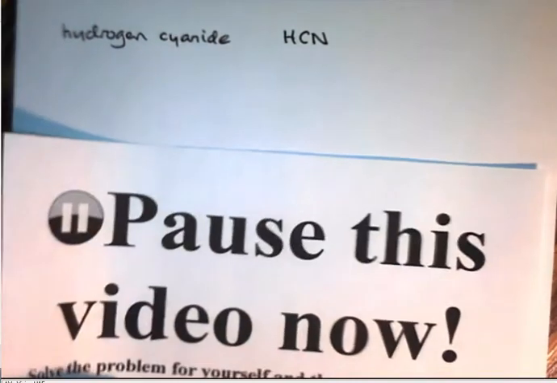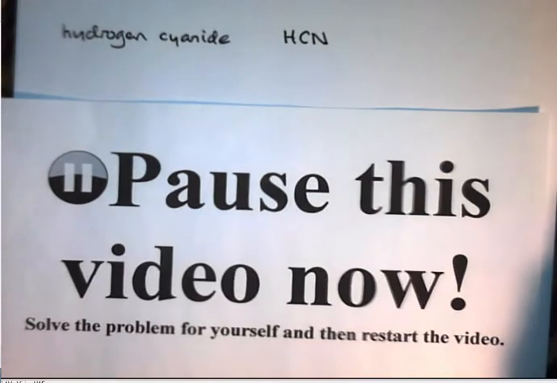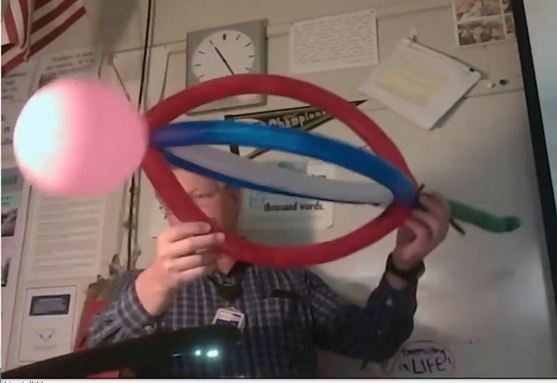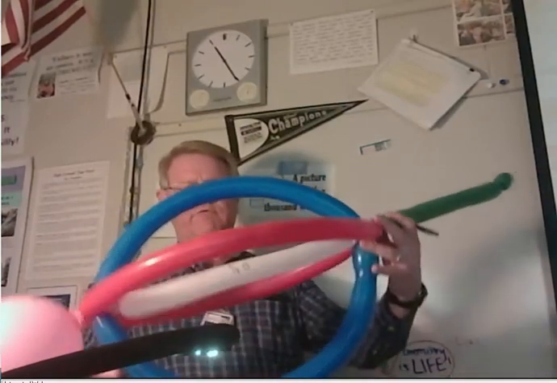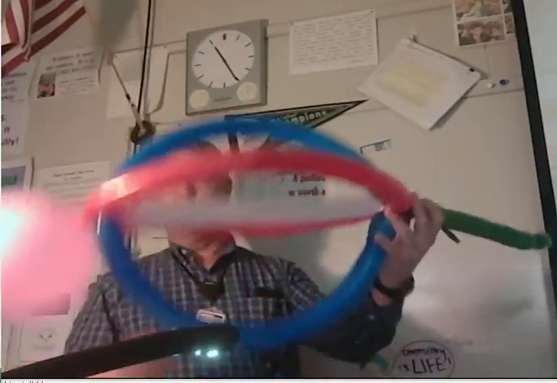Okay, so for the past couple of days we've been doing balloon models to show the shape of molecules. So this is one for hydrogen cyanide, okay, and the triple bond is pictured like this big thing here in the middle. Somebody in my last class of the day figured out that this little part in the middle looks a lot like the beater you put on a mixer.